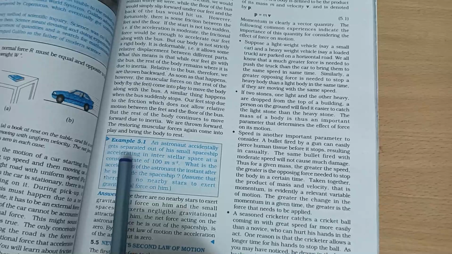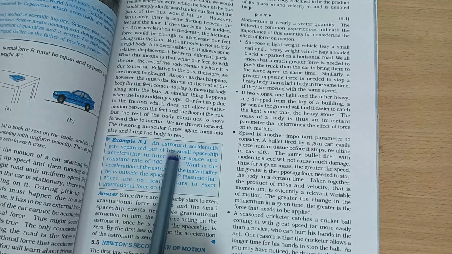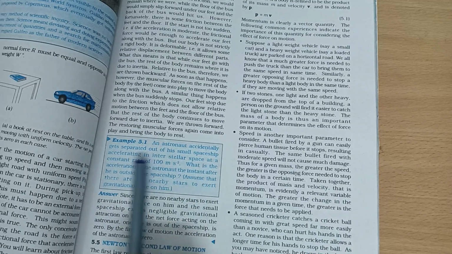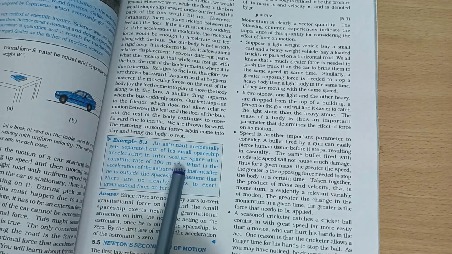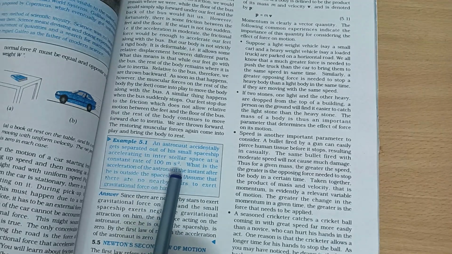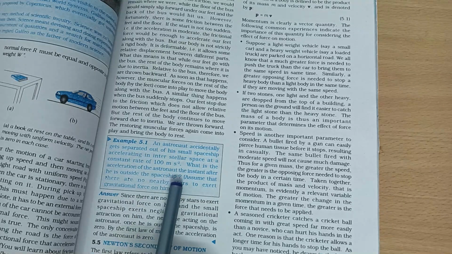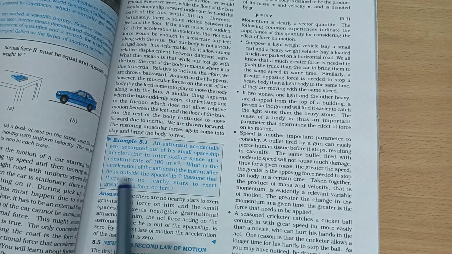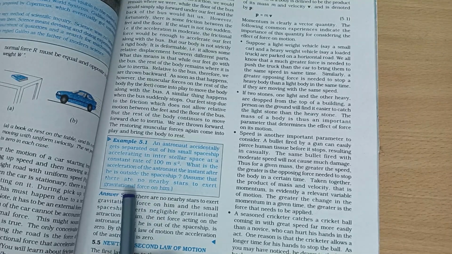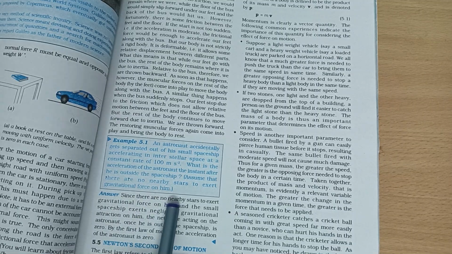Okay, here there is one example. An astronaut accidentally gets separated out of his small spaceship accelerating in interstellar space at a constant rate of 100 meter per second square. What is the acceleration of the astronaut the instant after he is outside the spaceship? Assume that there are no nearby stars to exert gravitational force on him.